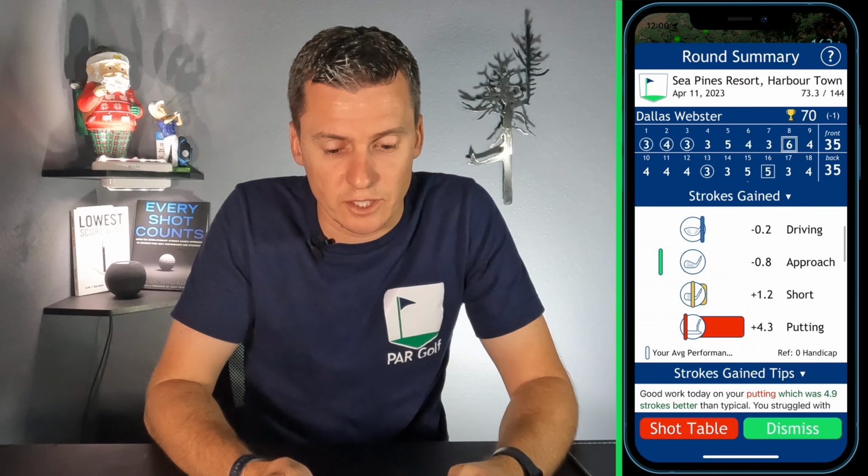From a strokes gained perspective, this was a good day for me. I only lost 0.2 strokes to a scratch handicap. This was a short, tight golf course. That's a very good result. I lost 0.8 strokes approach. Usually I lose much more than that, so you can see that bar is my typical result. I actually did better than I typically do.